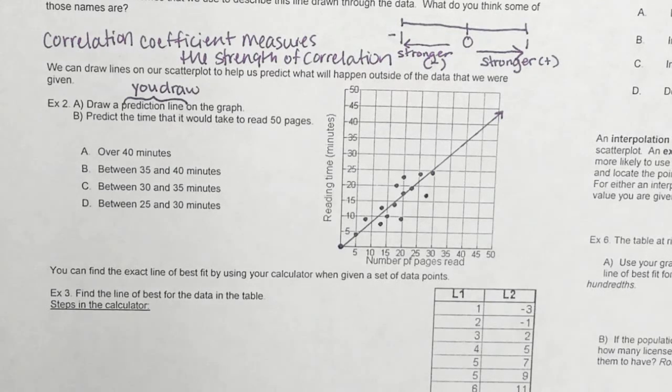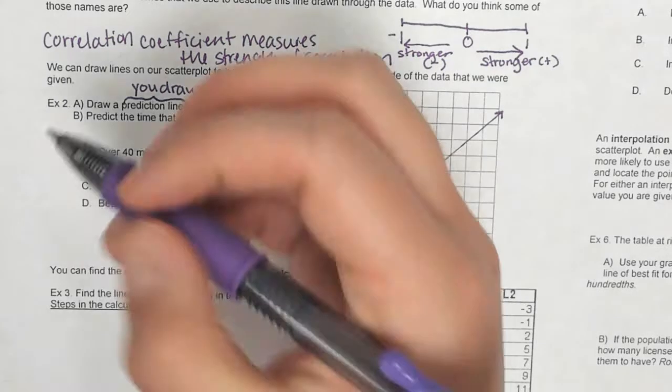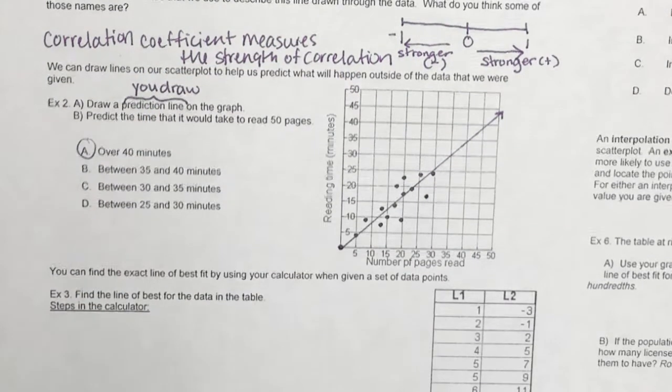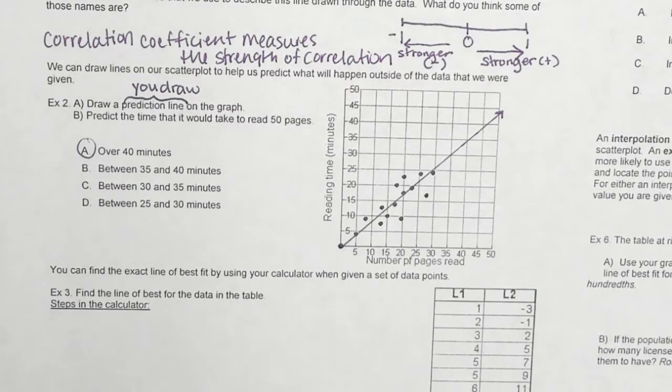Okay, can we vote? Raise your hand if you picked over 40 minutes, A. Okay? Are you kind of looking, because that's clearly what mine says? Okay, well, mine does say that, so I'm in the A club. B, between 35 and 40. Anybody pick that one? Okay.